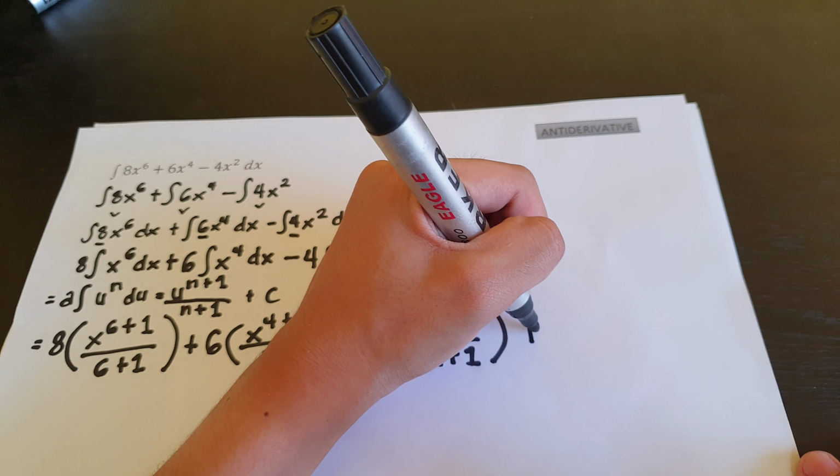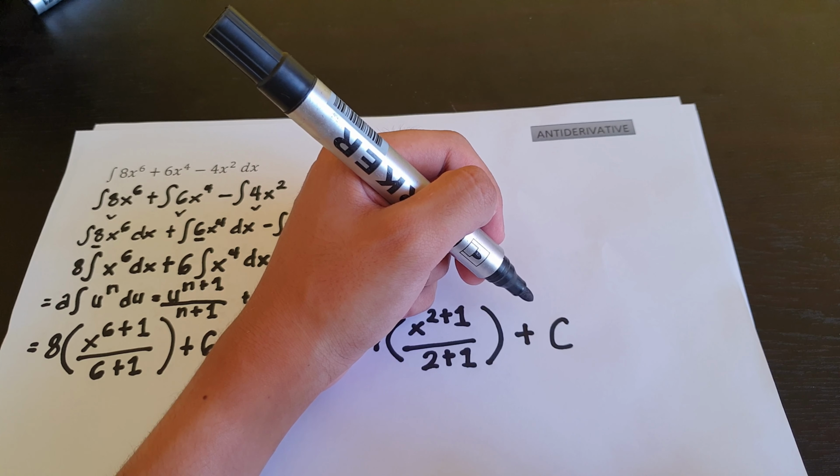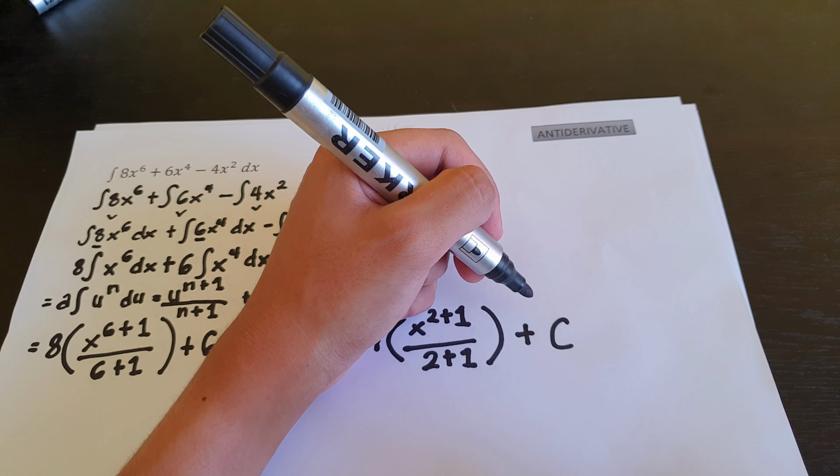Don't forget to put plus c, as this is an indication of the constant number from the original function.